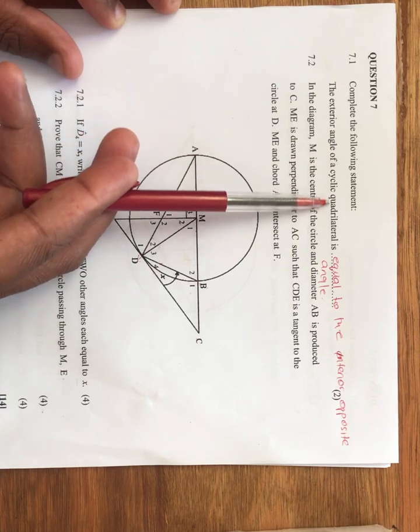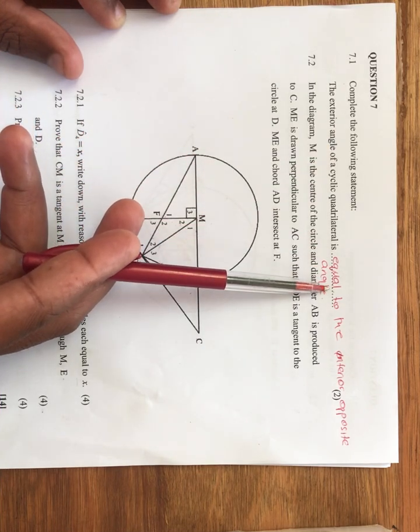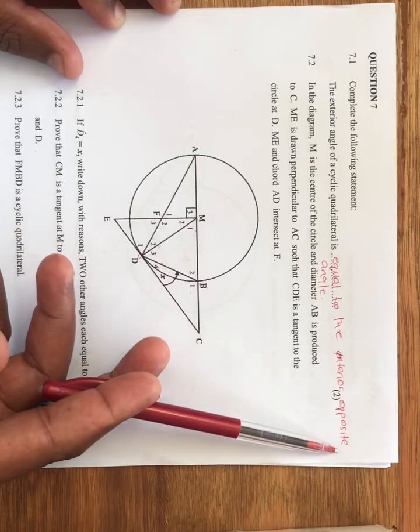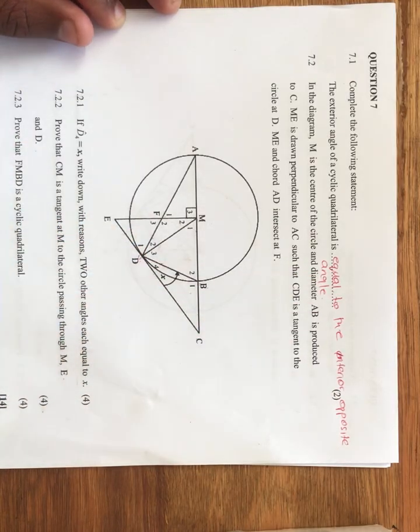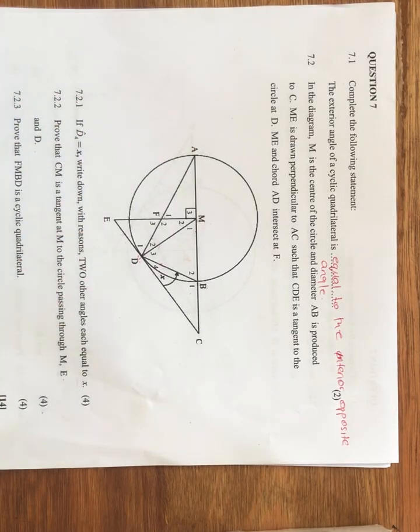Angle of a cyclic quadrilateral is equal to the interior opposite angle, and then you get your 2 marks for writing such. Okay, so let me teach you how you can answer 7.2. It's very much important because these questions always give people a hard time whenever they are trying to answer them, right? So let me teach you how you can answer this.